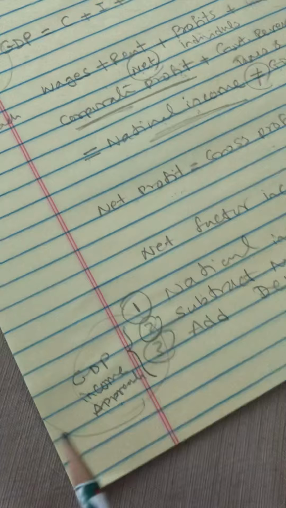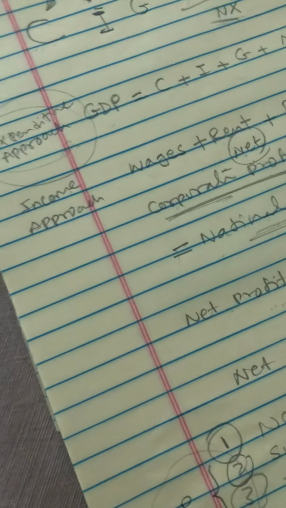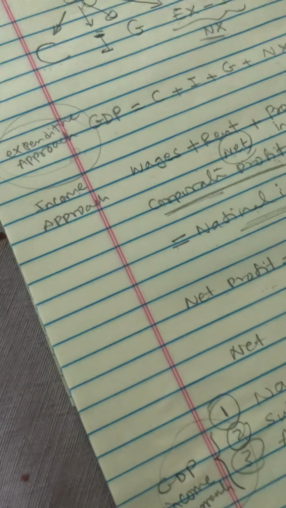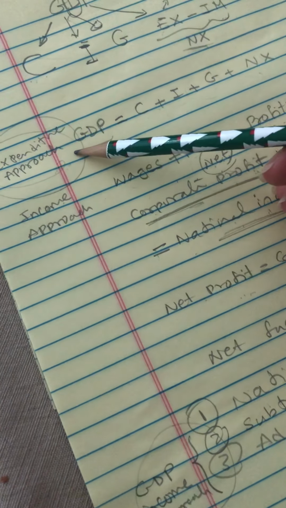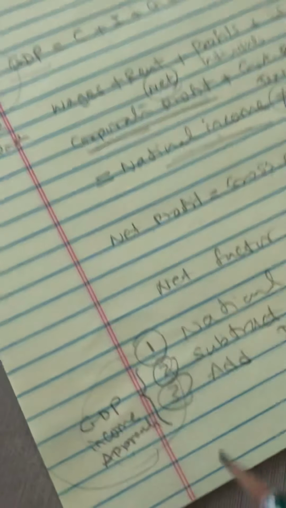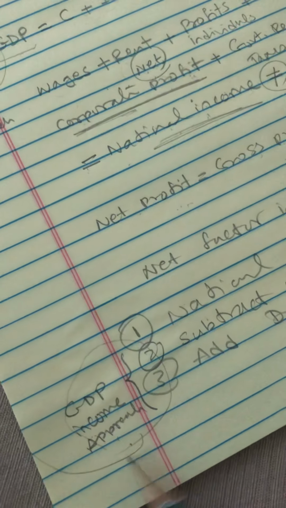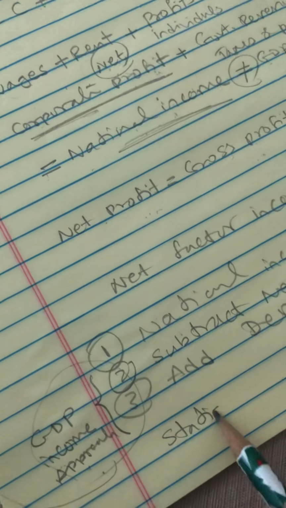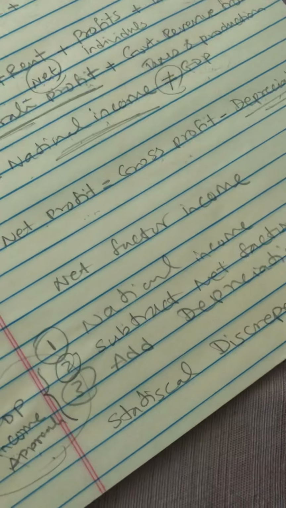But economists basically want to have consistent results from both approaches. In order to do that, we're going to do a little bit of cheating here. They try to calculate the difference between the GDP from expenditure approach and GDP from income approach. The number that they come up with is called a statistical discrepancy.